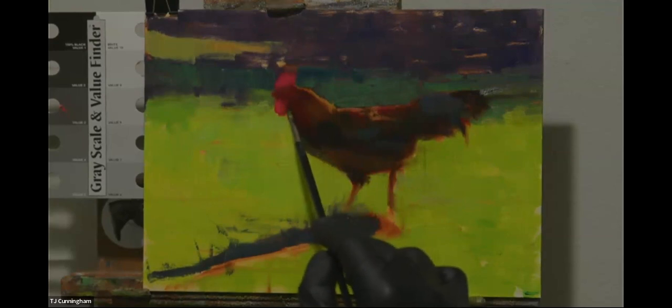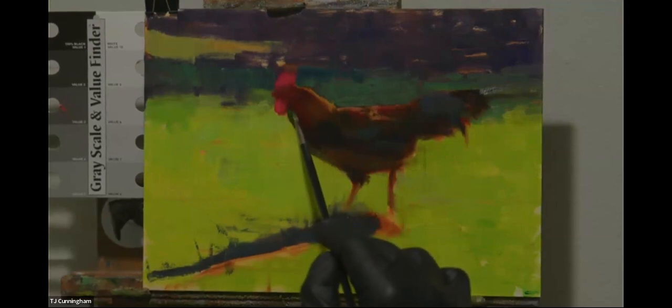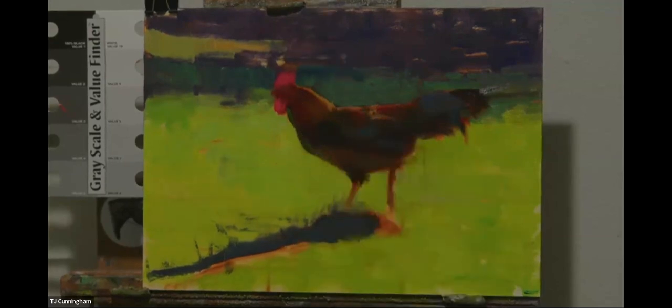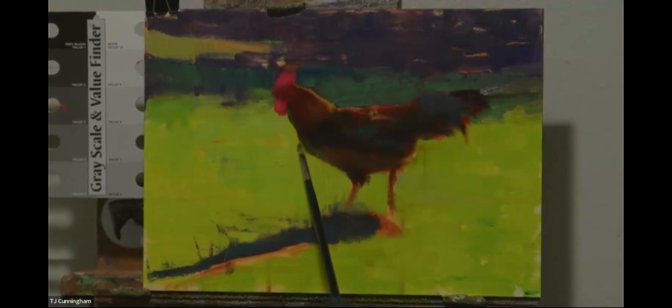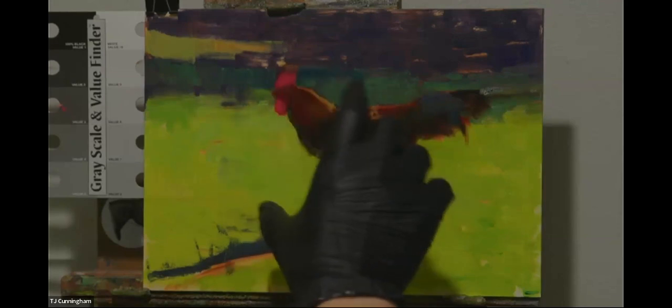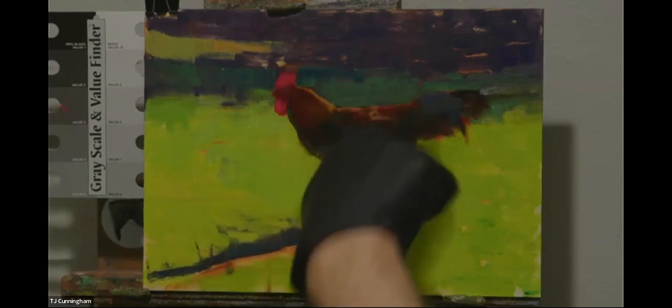These are, to me, the little strokes that breathe life into the paintings. And the reason they do is because I'm showing you light here. The green is reflecting up from the grass into the rooster. So that's just making it look like he's part of this landscape, part of this light. Really, really helpful to have that.